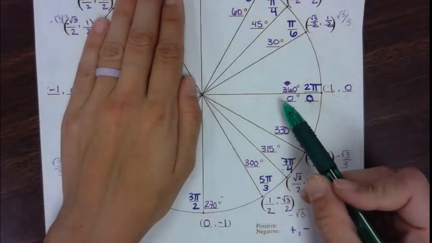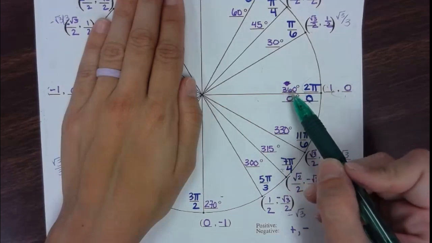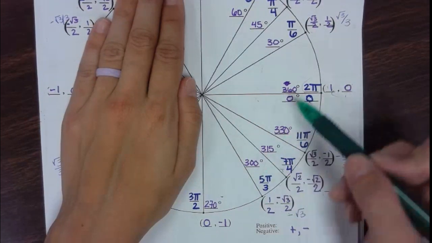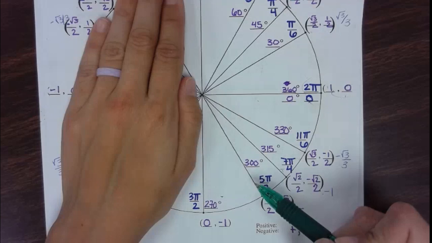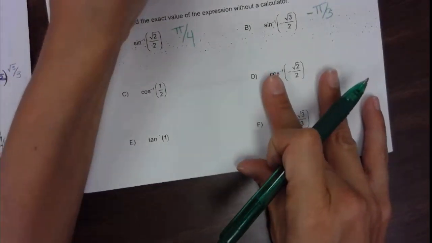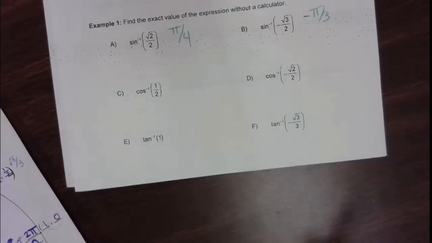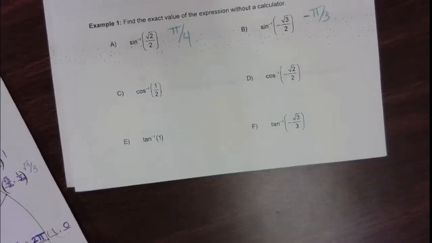Again, it's because we cannot go counterclockwise. We have to go clockwise, which makes us go backwards. All right, let's practice some cosine. Cosine, what quadrants do we look at?